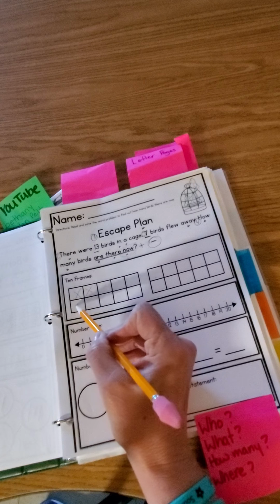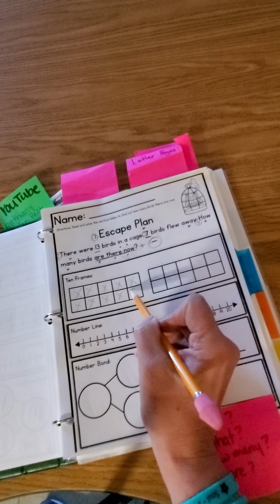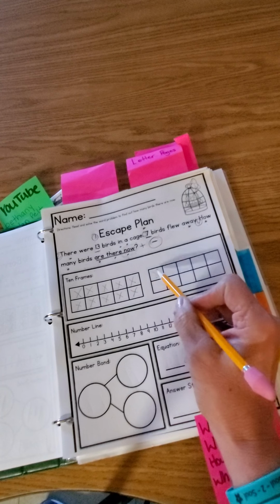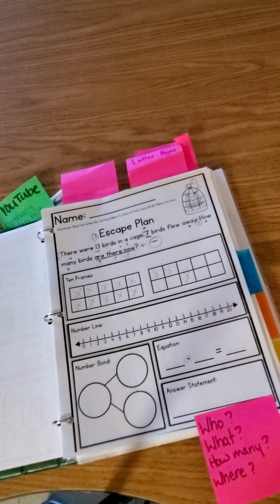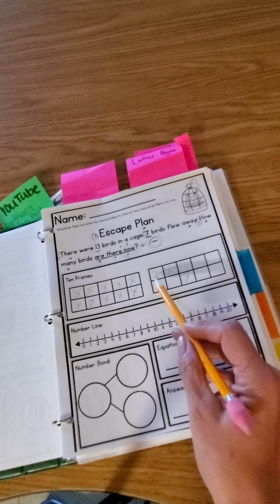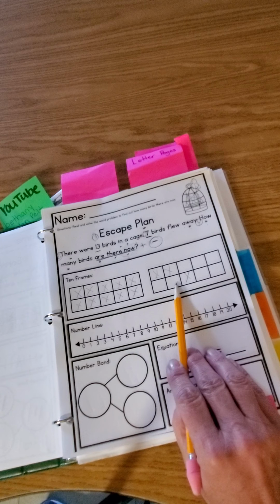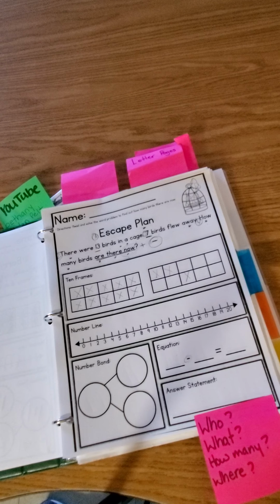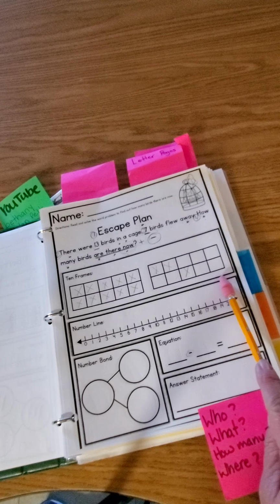So we are going to fill in 13 boxes. 1, 2, 3, 4, 5, 6, 7, 8, 9, 10, 11, 12, 13. A lot of times I like to fill them in a little silly because it doesn't matter where you put the boxes that you check. You just have to fill in a whole 10 frame first before you can move on to a new 10 frame. So we're going to leave it today like this.